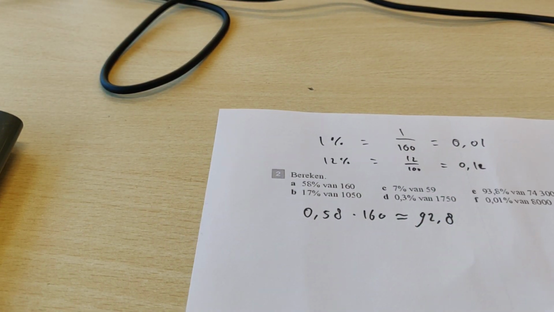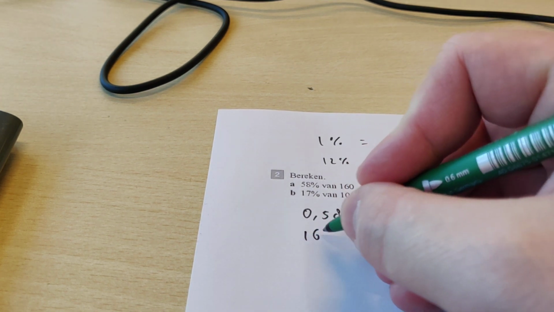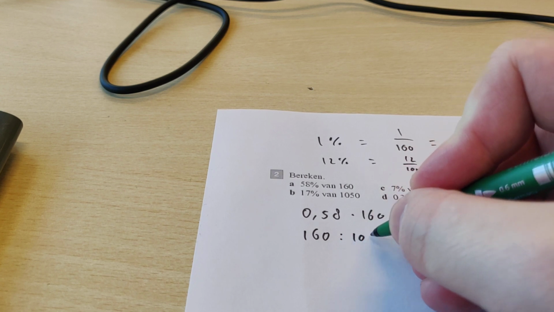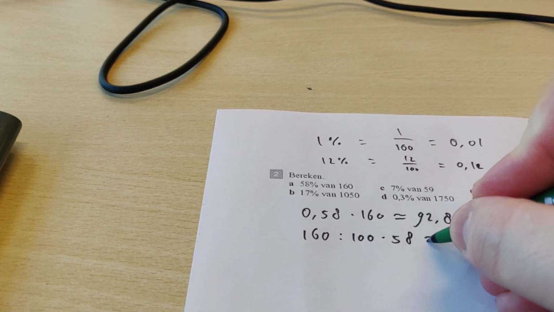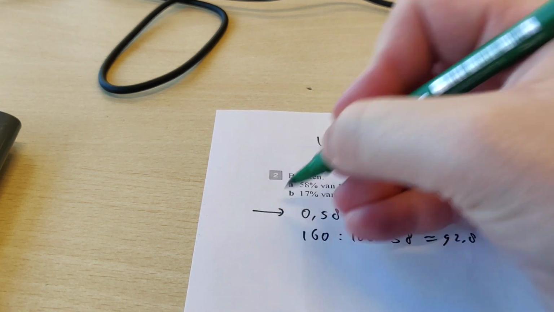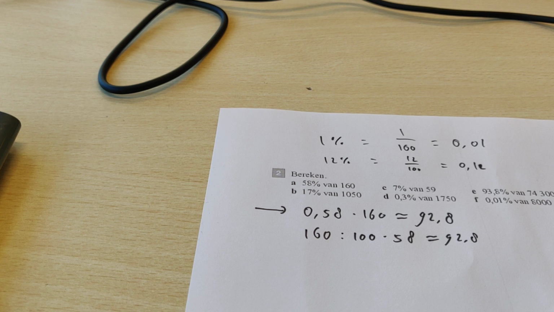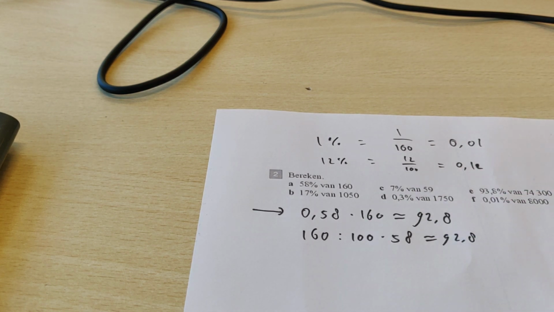Now there is another way to calculate this, something that you might have learned in the elementary school. And that would be to do 160 divided by 100, because then you know what 1% is. And then times 58, and then you also have 92.8. But I do advise you to use this method, because later on and next year you'll learn something new about percentages. And then this method will be way easier than this method. But yeah, you'll know that when we get there.